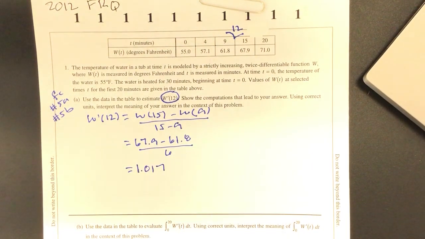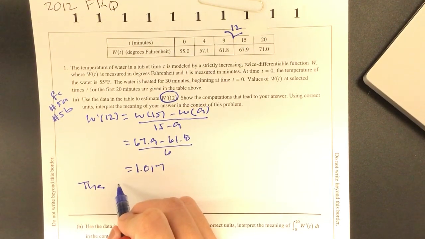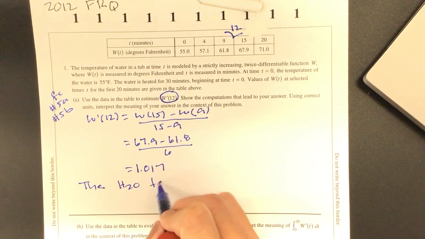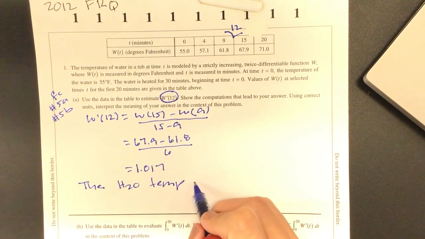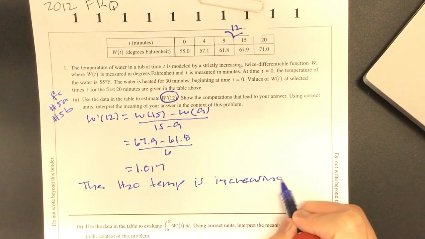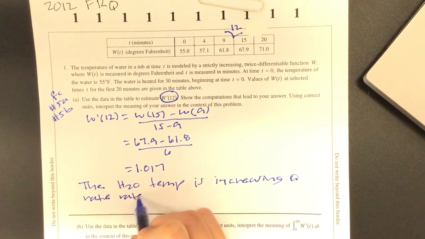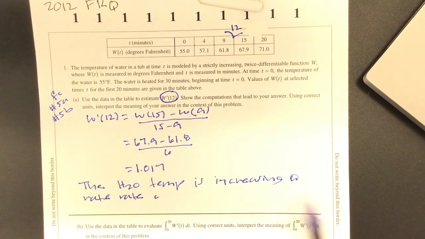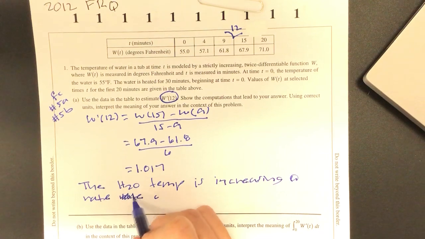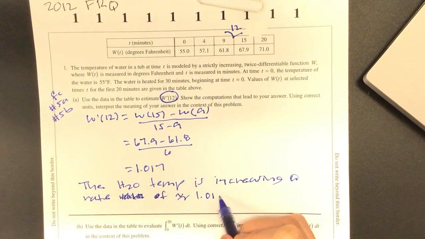When they say interpret, that means they want it in a sentence. So we're looking at the water temperature. The water temperature, I'm going to write H2O because why not, is increasing at the rate of about 1.017.